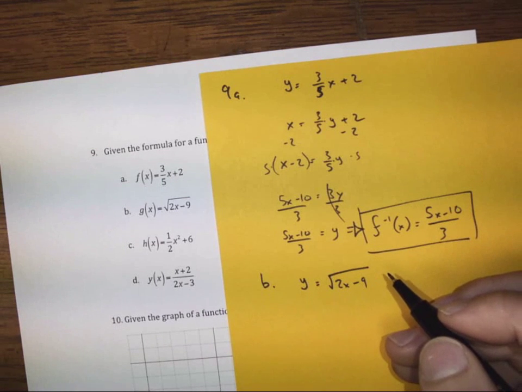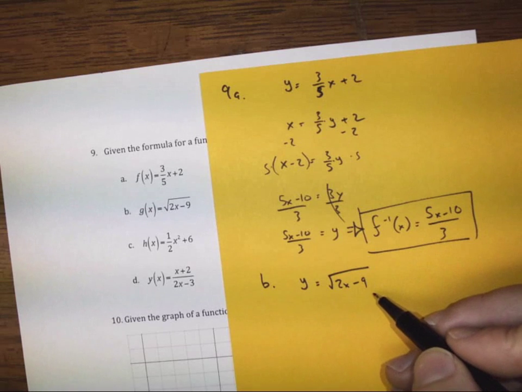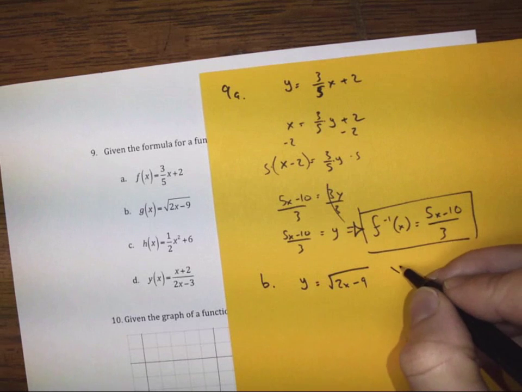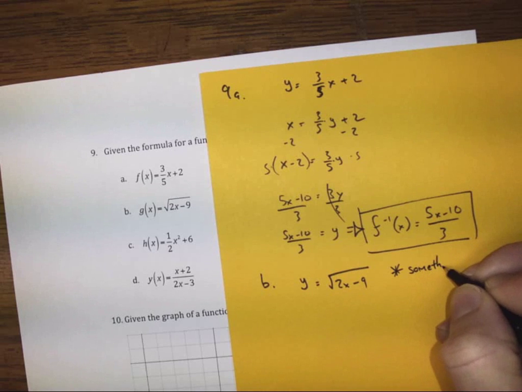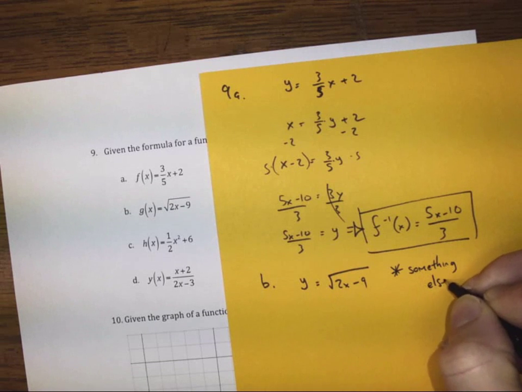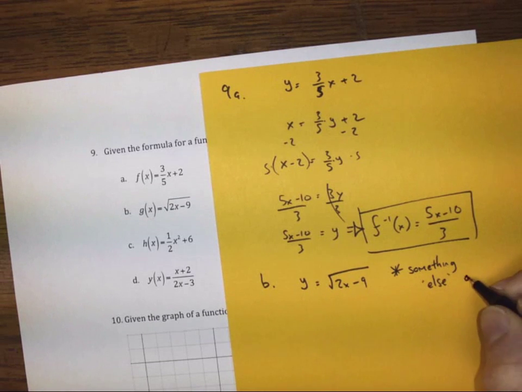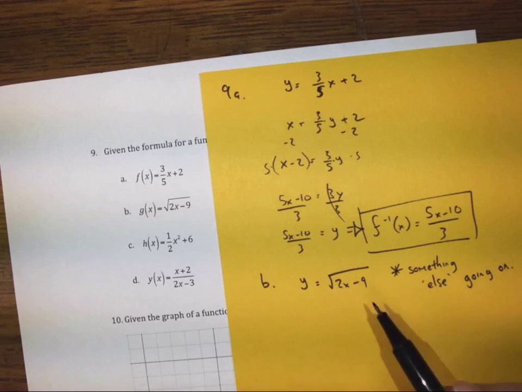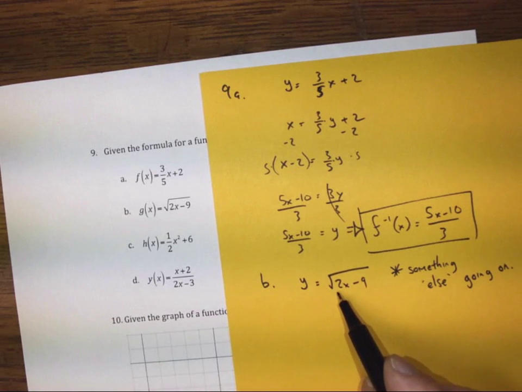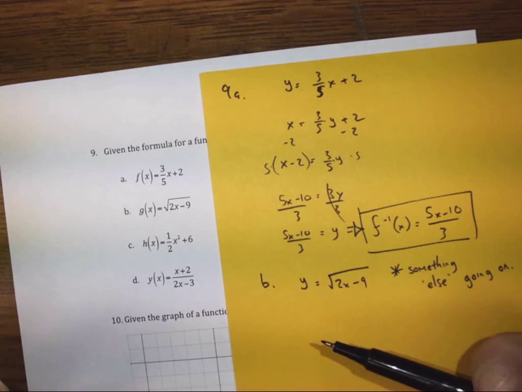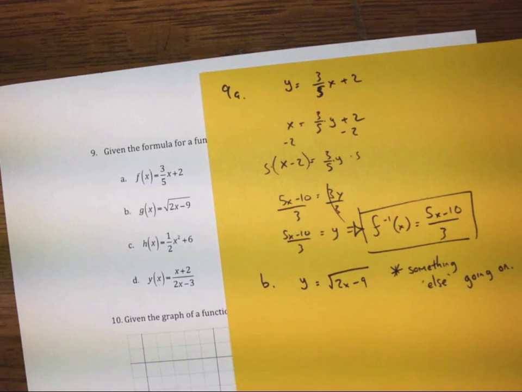I think I might just skip what's sneaky about it for now, but I'm going to put an asterisk that there's something else going on here. And if you want to know what that is, it just has to do with the fact that this value has a restricted domain. And so therefore, when we make this inverse function, we'd actually have to restrict its domain.